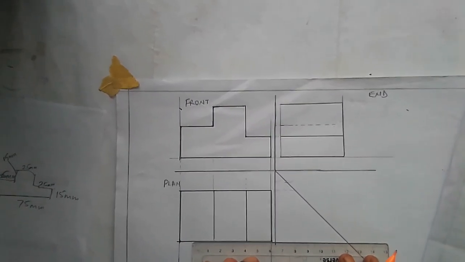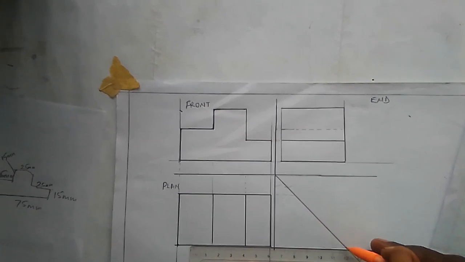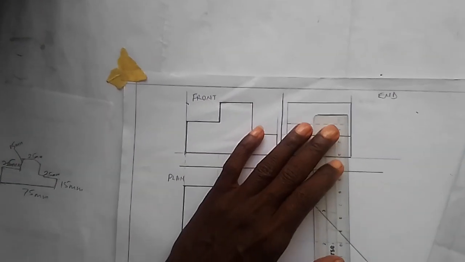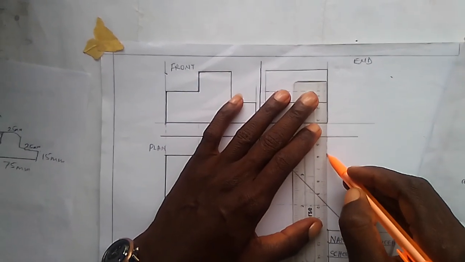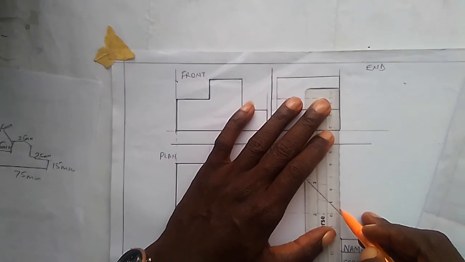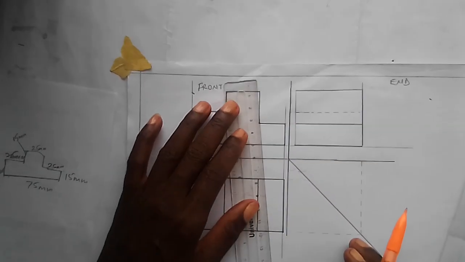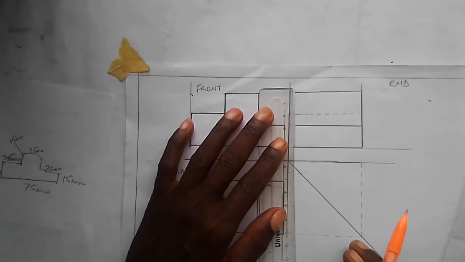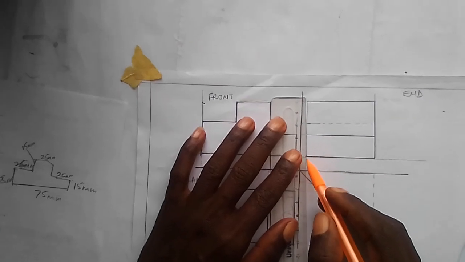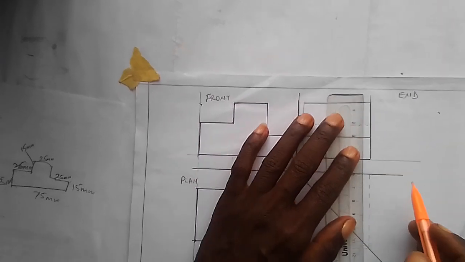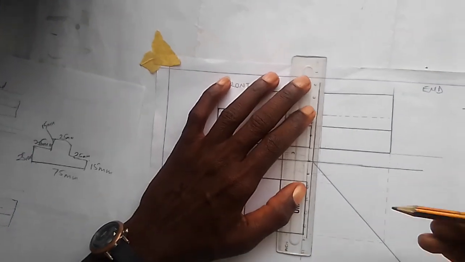Then this one we have to go like this. You can use dashes, you can use thin line. Can you see? Then you bring this one down also, so it will join, which means it's a single block. Can you see? So you can join this also. You can join this one. Can you see? You can join it.